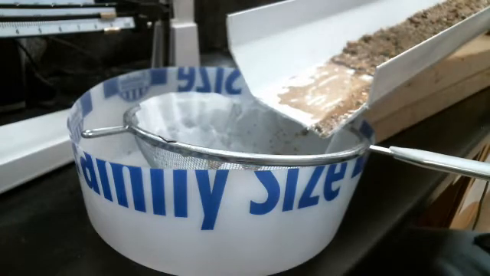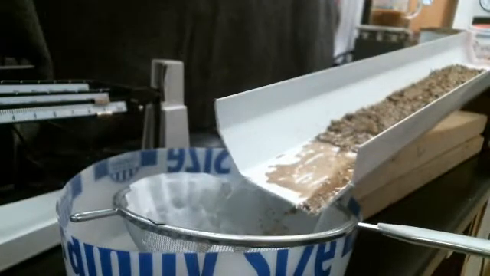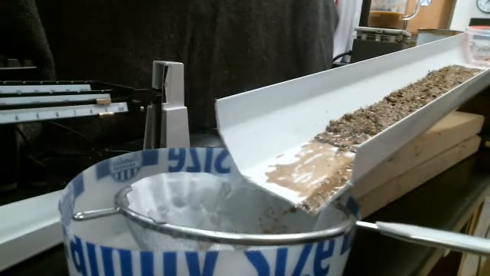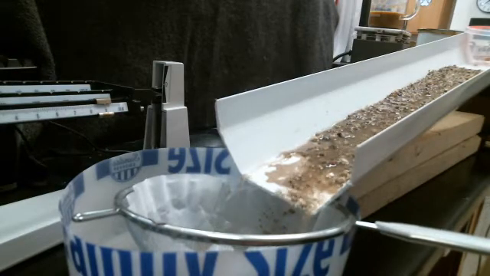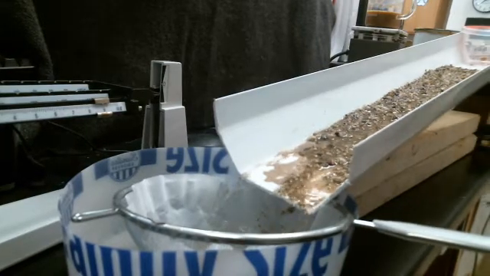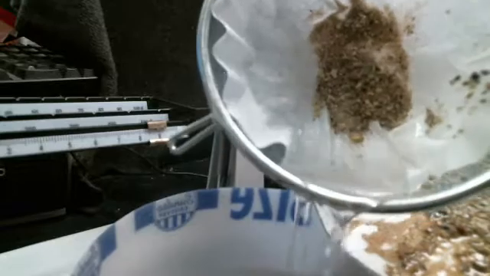Same amount of water each time, 100 milliliters. Here it comes. Pour out the extra water. Find the mass.